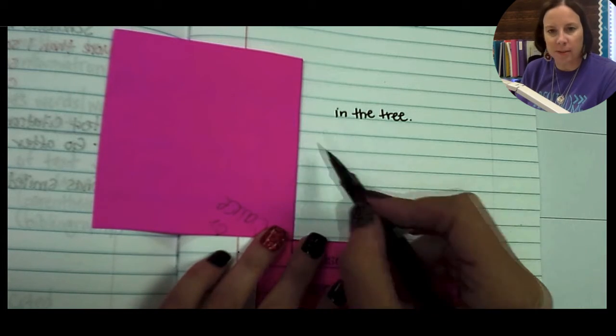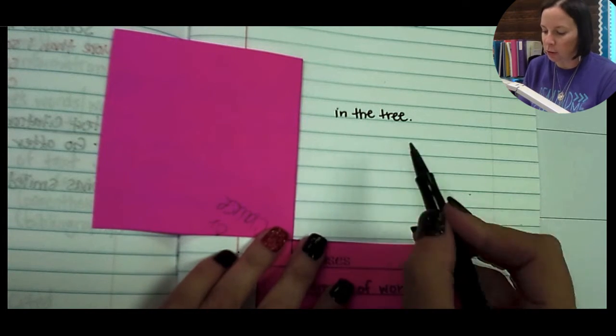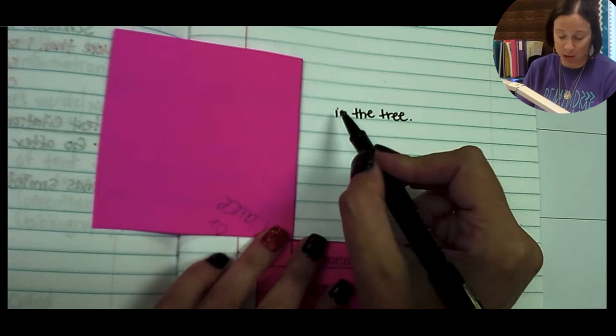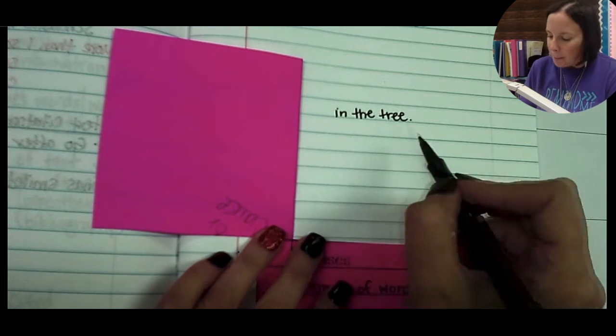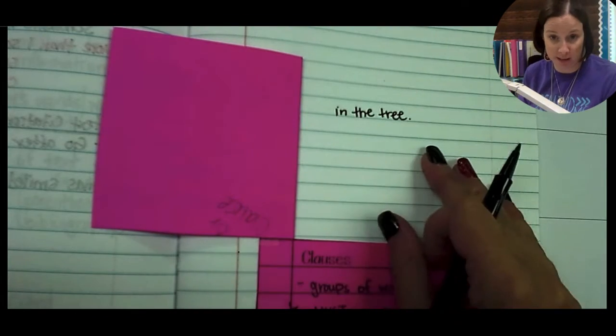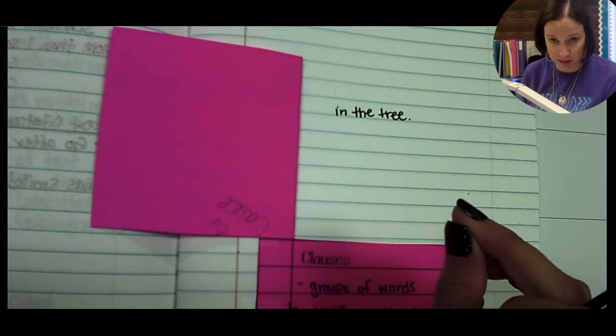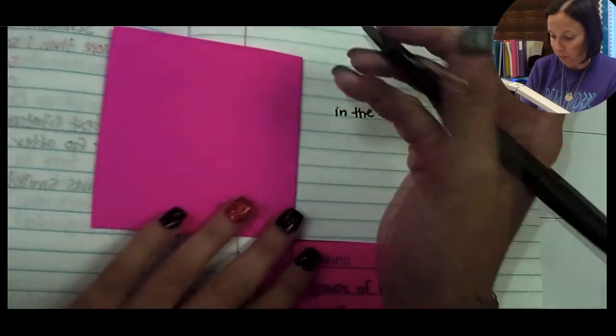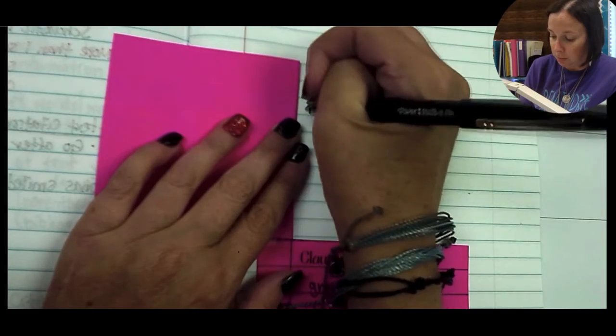It honestly doesn't have a subject or a predicate in here. You could say that this is actually the object of a preposition, because this is a prepositional phrase. But this does not have a subject or a predicate, and it's 100% not a complete sentence, okay? So automatically these 3 words are a phrase, okay? So this is number 1.